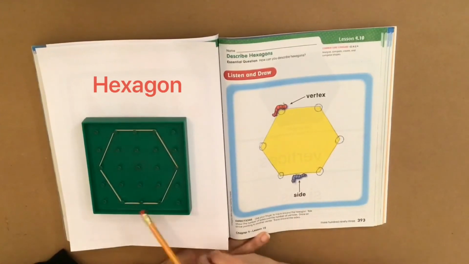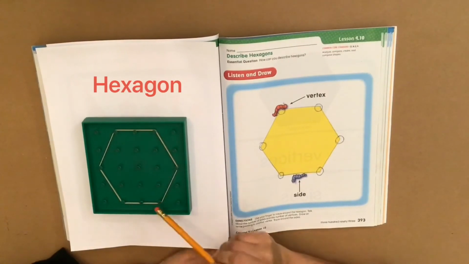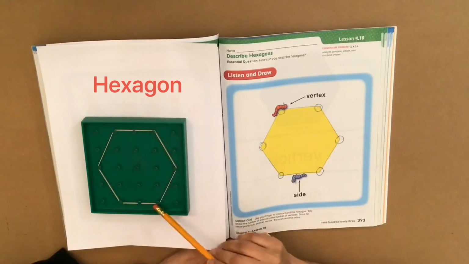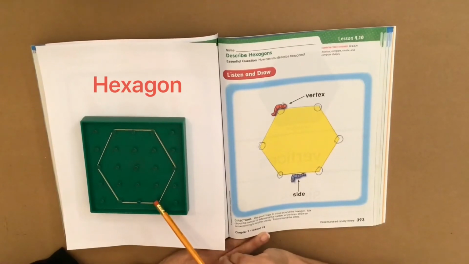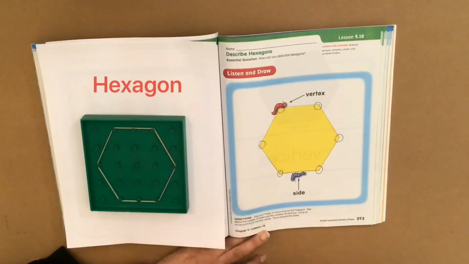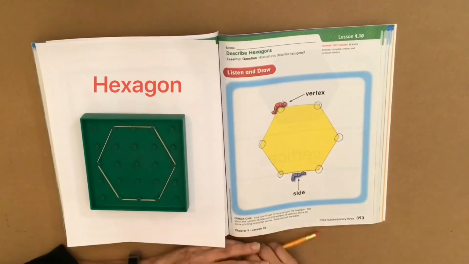And I've made a hexagon on the geoboard to show you. Let's see. 1, 2, 3, 4, 5, 6. Yes, there are 6 sides, and let's count the vertices. 1, 2, 3, 4, 5, 6. So the hexagon is a special shape that has 6 sides.